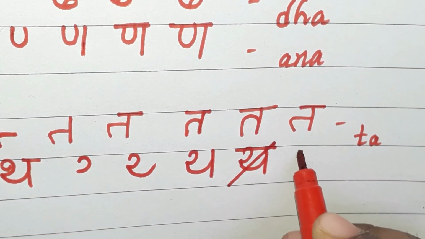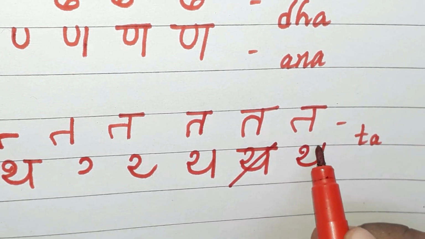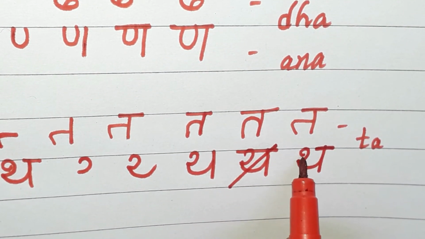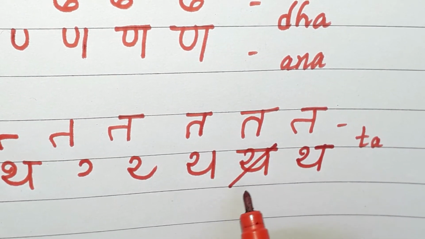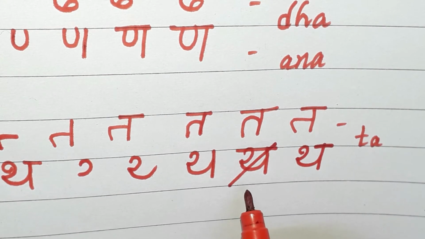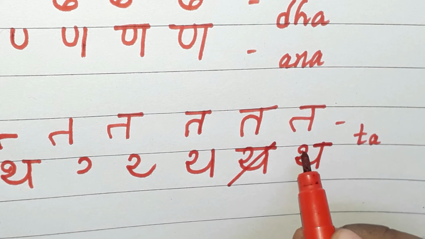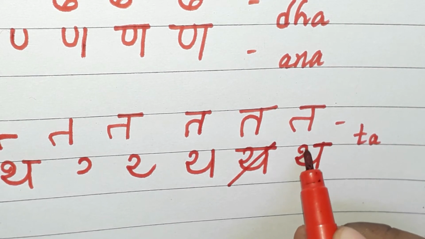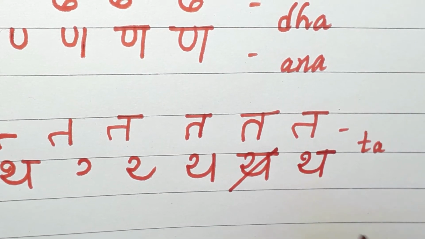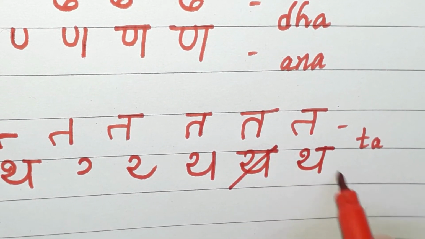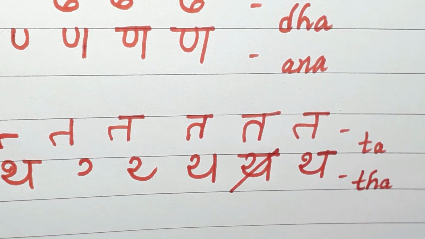So the step will be like this, and here the sleeping line will not touch the curve. See here I did this, so this is a mistake. We should not do like this. So th will be like this. Here the sleeping line will not touch the circle, the curve area. Wherever this kind of curves are coming in our letters, we will not touch the sleeping line. So the sound is T-H-A, is th.